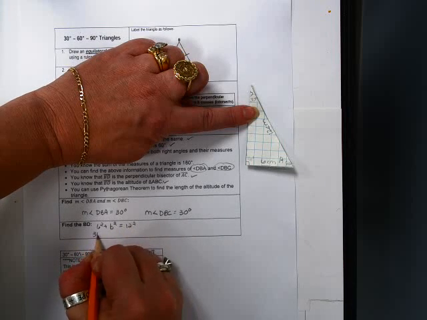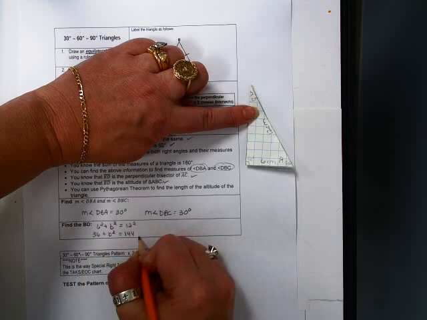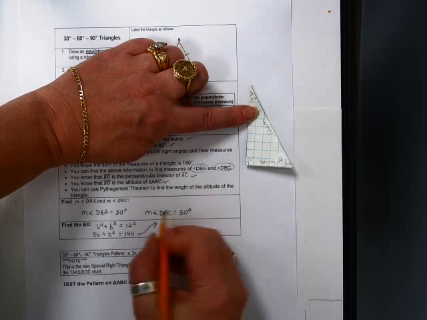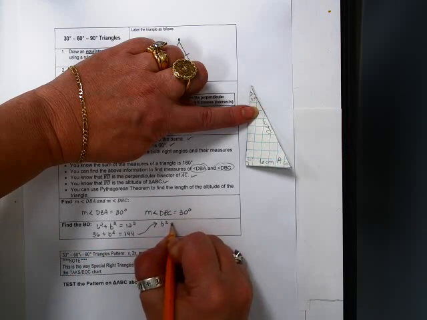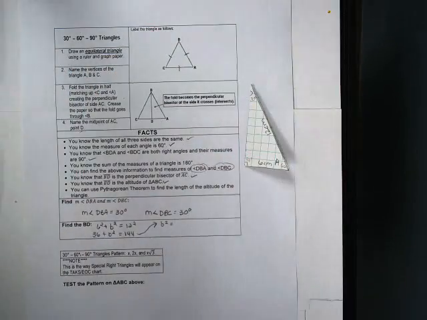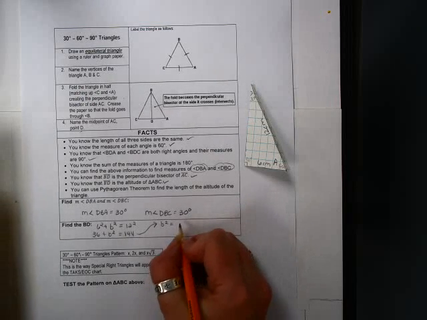So that's going to be 36 plus b squared equals 144. I'm out of room, so I'm going to move it up here. I'm going to subtract 36 from both sides. That's going to be b squared equals, let's see, 144 minus 36 would be 108.